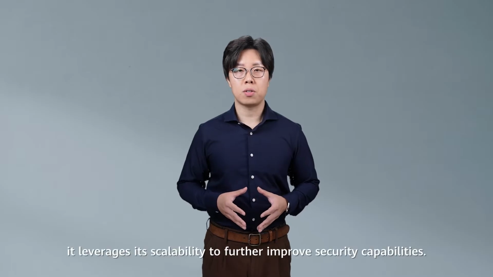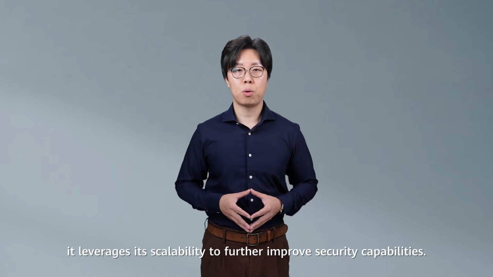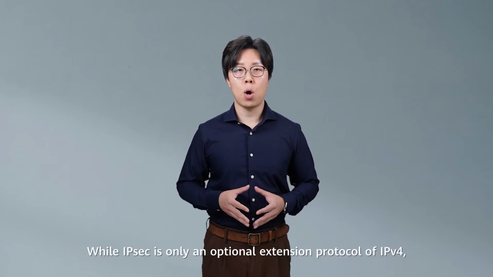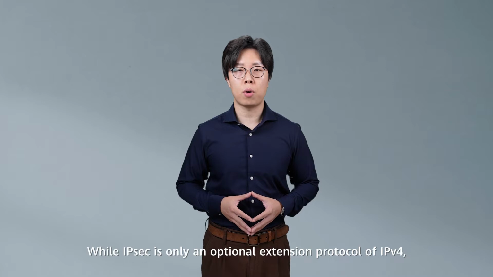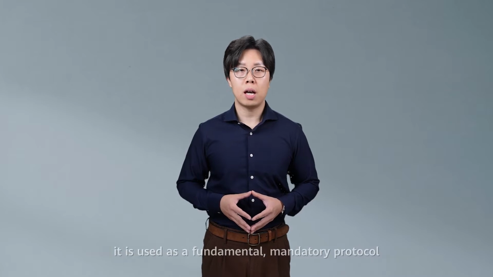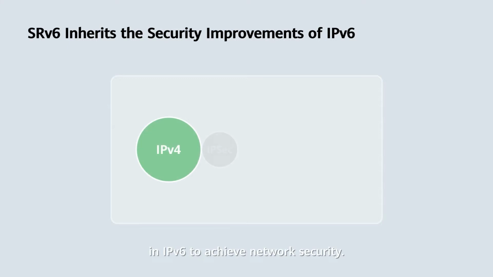Moreover, it leverages its scalability to further improve security capabilities. While IPsec is only an optional extension protocol of IPv4, it is used as a fundamental, mandatory protocol in IPv6 to achieve network security.